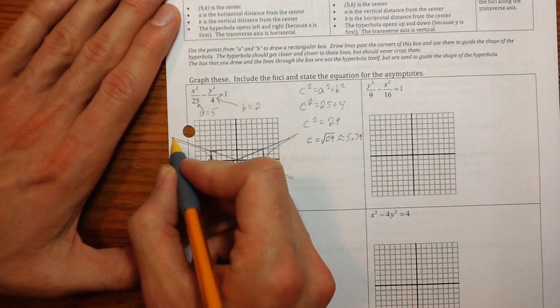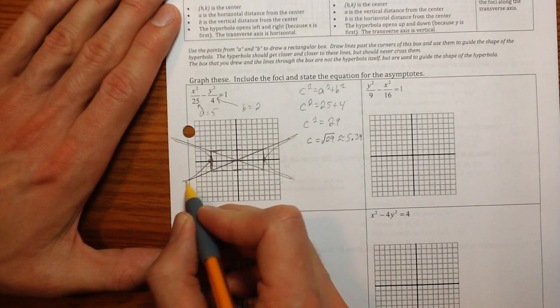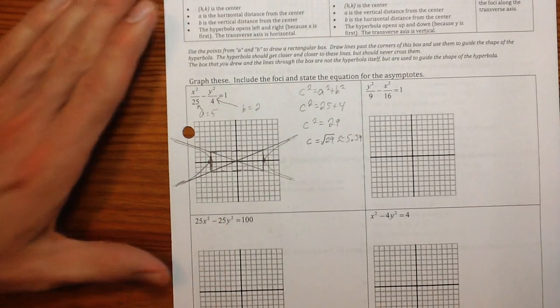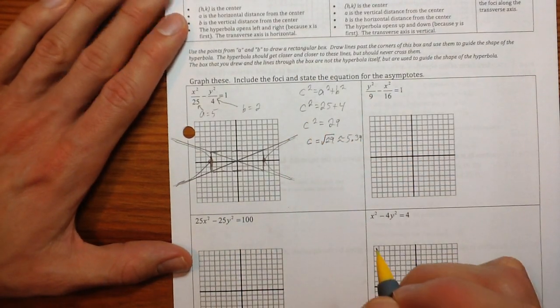How perfect does it have to be? Not very, because I can't draw it very well myself. It gets really close but never actually touches or crosses them. It's never going to jump across there.